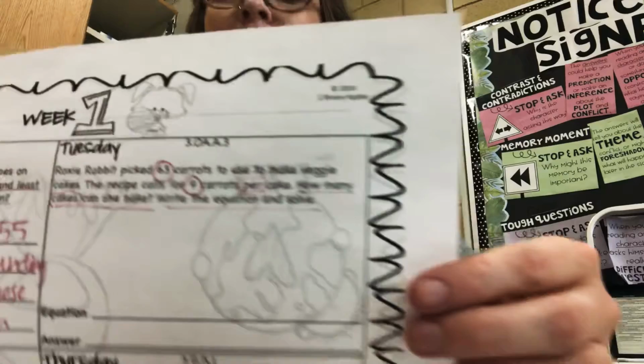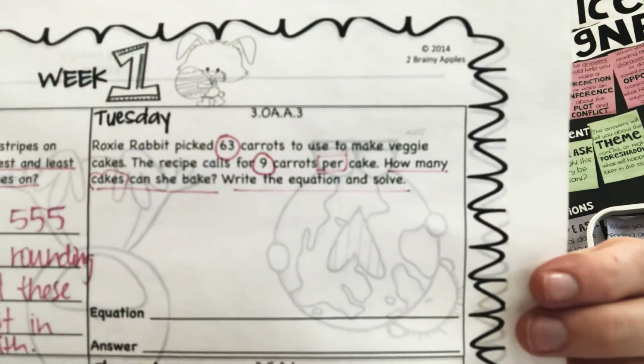Okay, it says, Roxy Rabbit picked 63 carrots to use to make veggie cakes. The recipe calls for 9 carrots per cake. Per tells me I'm going to divide, right? How many cakes can she bake? Write the equation and solve. Okay, I'll let you look at this one more time. We've been doing these all year, so this one should be very easy.